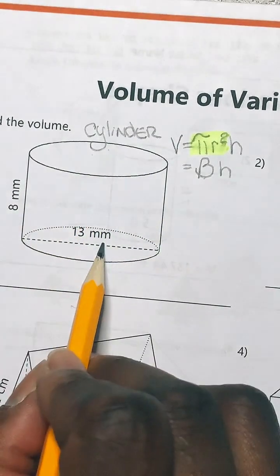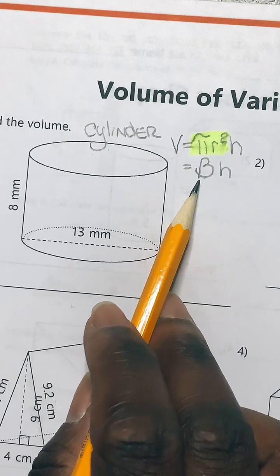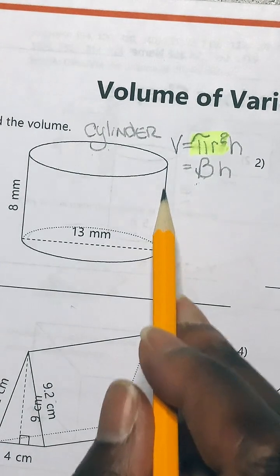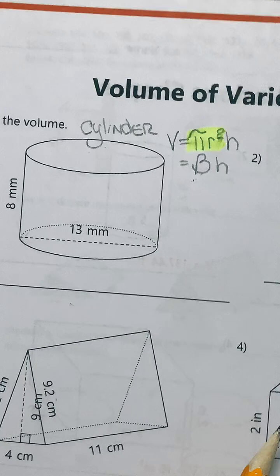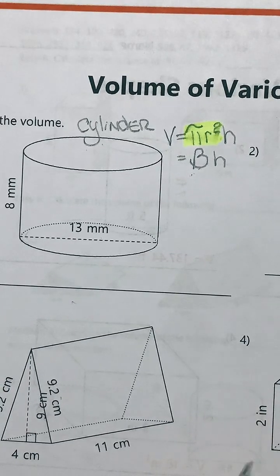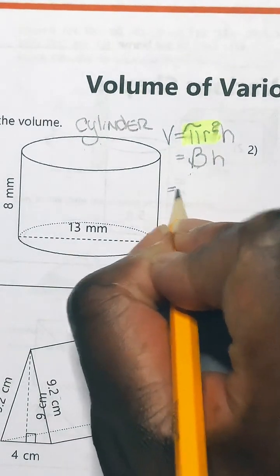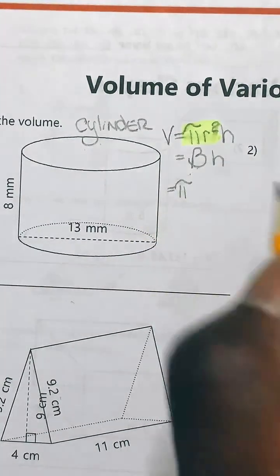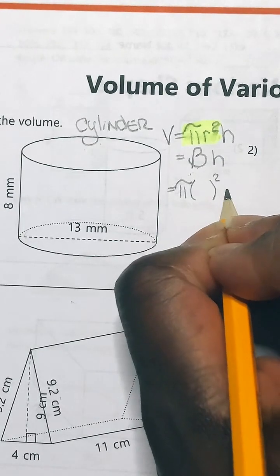I have 2 of them. But when we're trying to find volume, all we need is the area of our base and then times the height of my cylinder. Okay? So r squared is basically we are squaring our radius. So let's plug it in. We have our pi, our radius squared times the height.